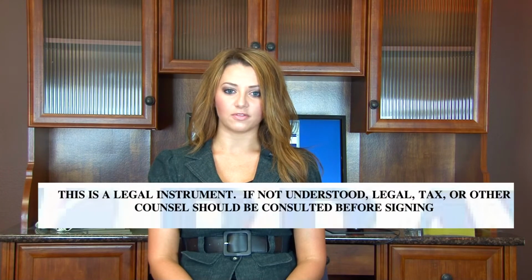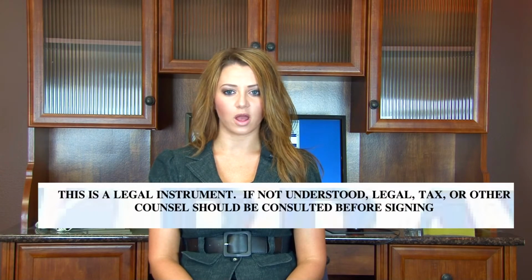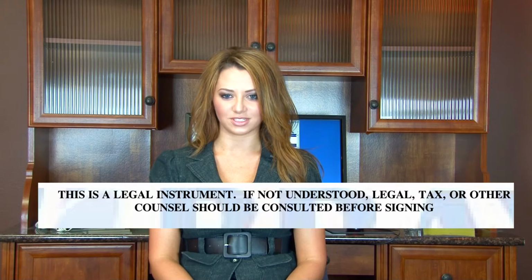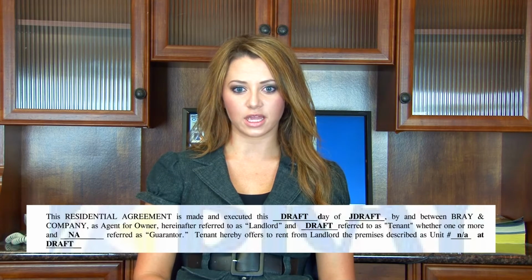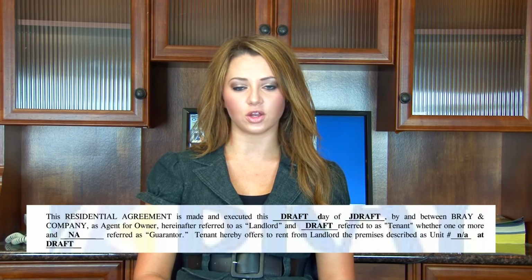At the top of the first page in capital letters, it states, "This is a legal instrument. If not understood, legal tax or other counsel should be consulted before signing. If you have any questions on any part of the lease, please ask your legal counsel for clarification before signing. This is a binding contract." The first paragraph identifies Bray Property Management as the landlord, the tenant, and any co-signers, the address of the property, and the security and pet deposits that apply.